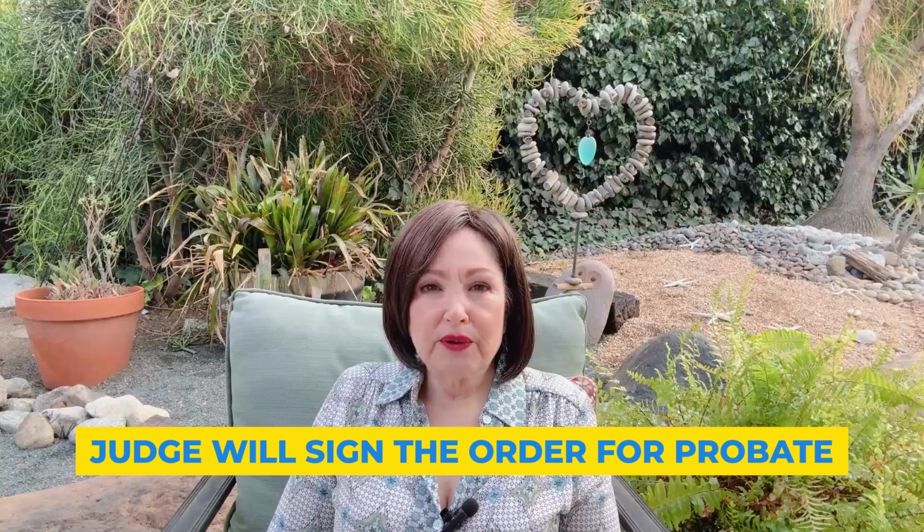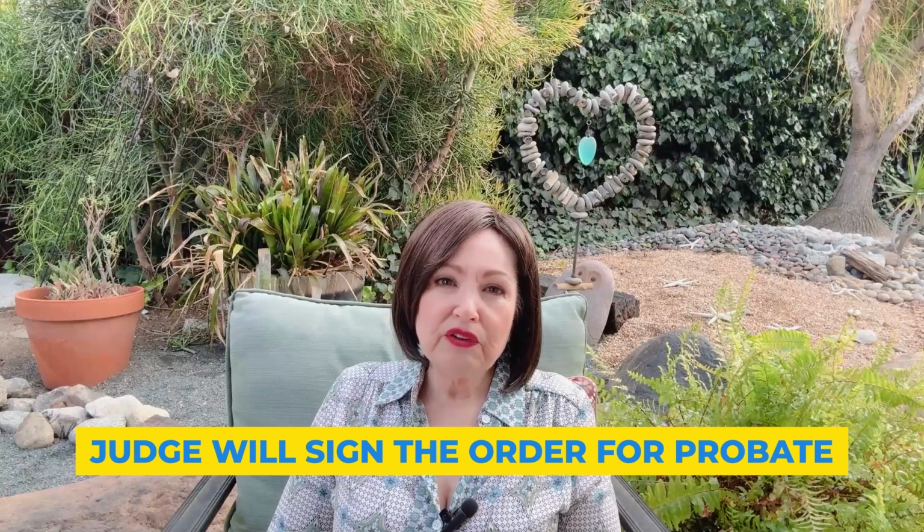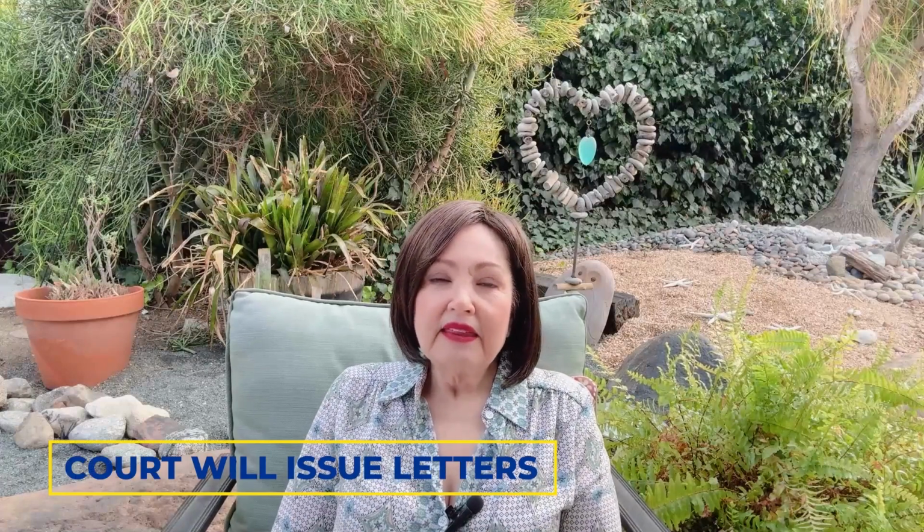Around 60 days after filing the probate petition, the judge will sign the order for probate, which officially appoints you as the PR. Shortly after, the court will issue letters. Think of these as your official permission slip to act on behalf of the estate. With these in hand, you can now start managing the estate's finances, assets, and debts.